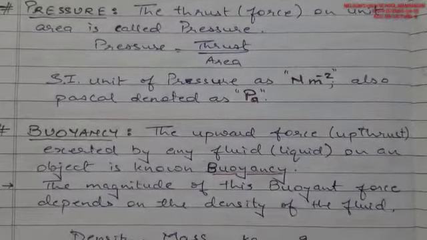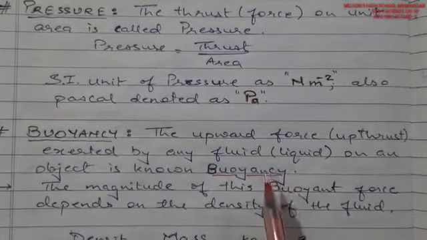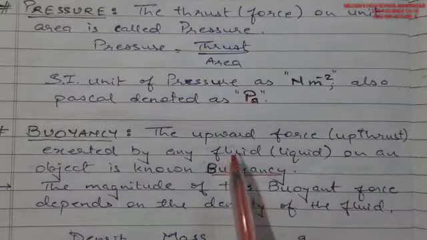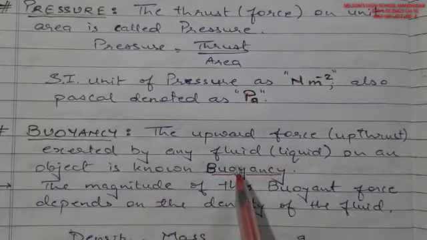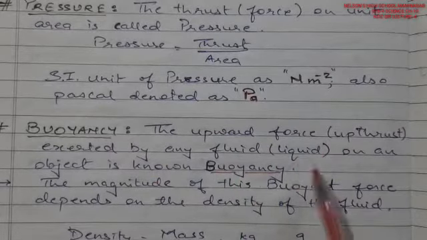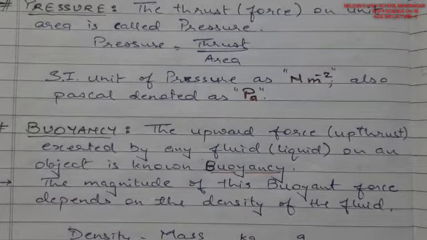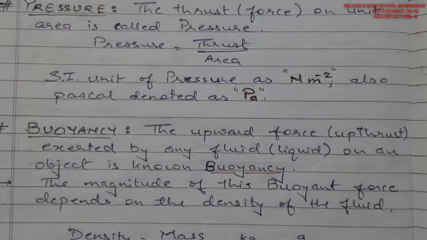Now, what is buoyancy? The upward force, that is, upthrust. Upthrust means the reverse force on the object. The upward force exerted by any fluid, that is, liquid, on the object is known as buoyancy. That means if you try to sink something inside the water, it does not sink easily, because it floats after a certain point. This floating is just because of buoyancy, like steamers floating and all.